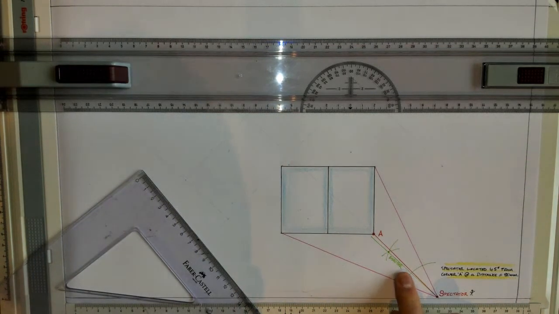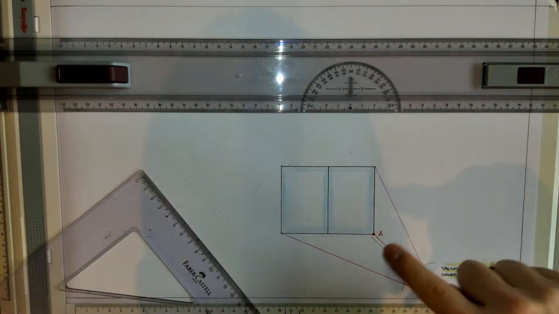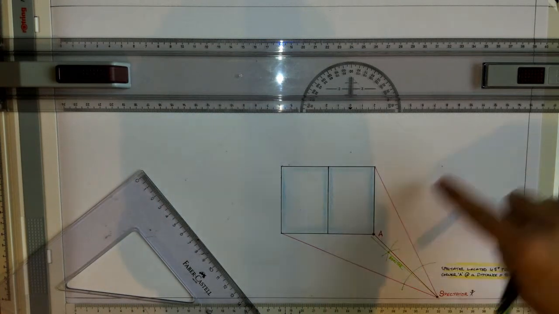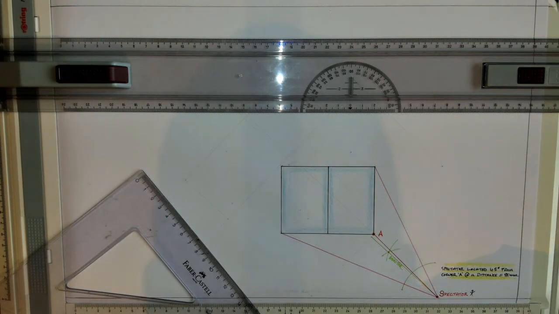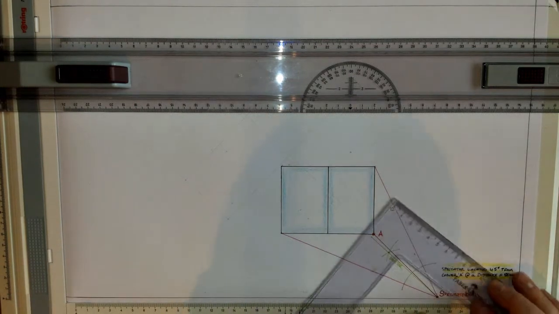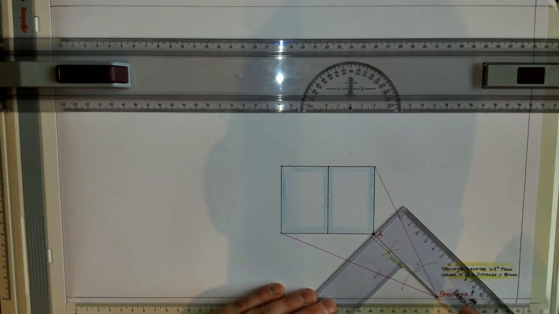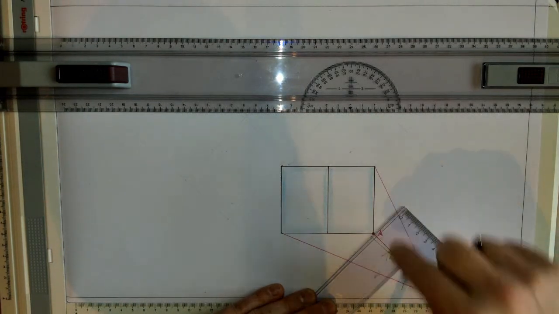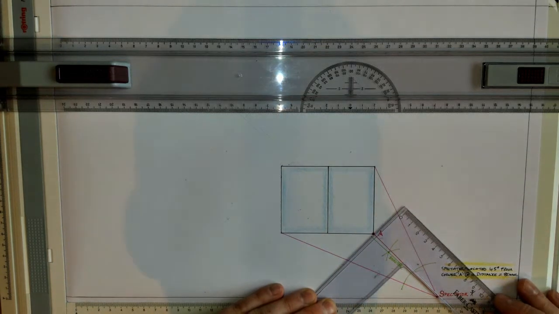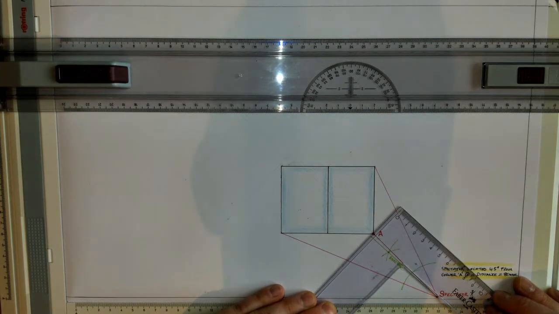That's a very important line, because that picture plane I was talking about earlier is going to be at a right angle to the bisector line. So in this case, what I do is line up the inside of my set square with the bisector line, and line up the other edge of it with the point A, because I want the picture plane to pass through point A.